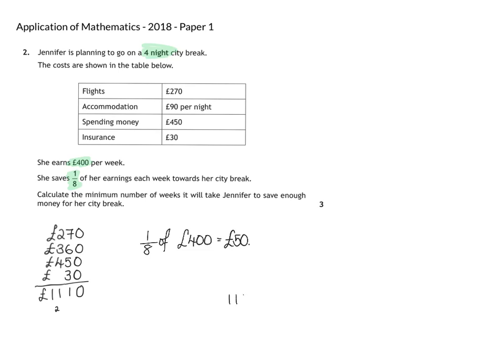So we've got 1,110 divided by 50. Because there's a 0 on each, we can get rid of those. So now we're doing 111 divided by 5. So we've got 1 into 5, which is 0, remainder 1. Then we have 11 into 5, which is 2, remainder 1. And then we've got 2, remainder 1. So we have 22.2 weeks here.